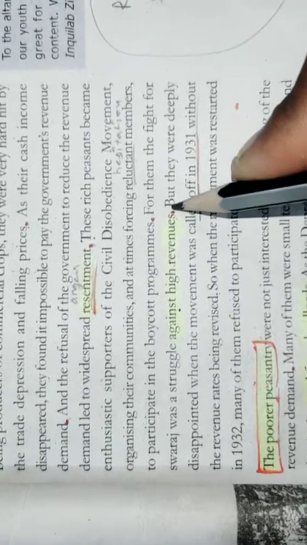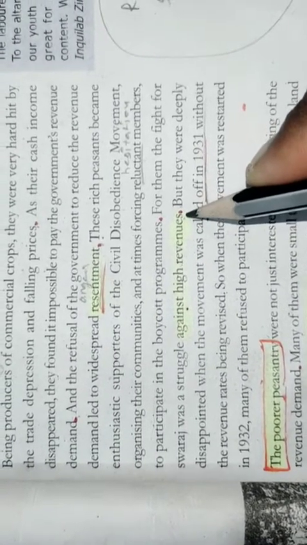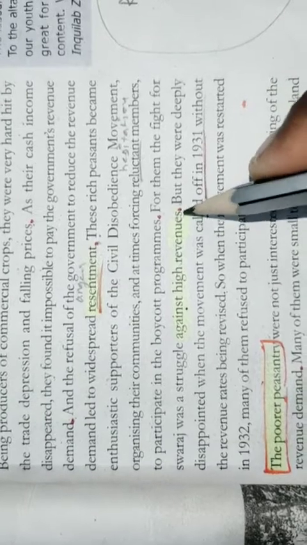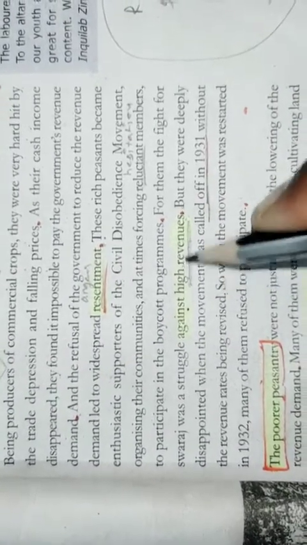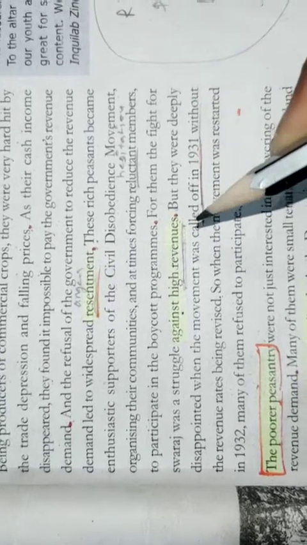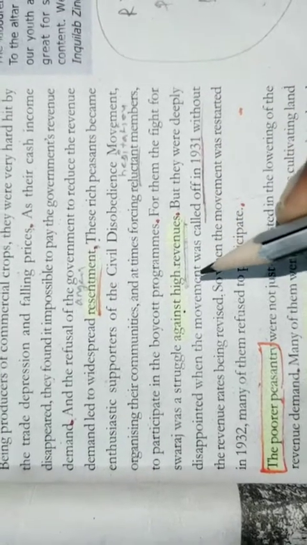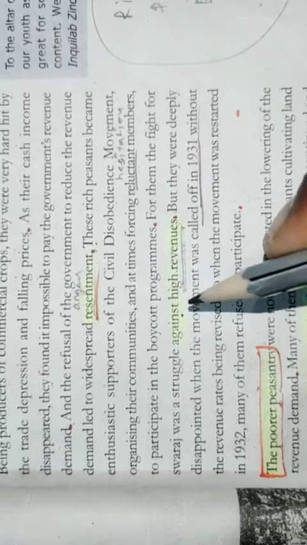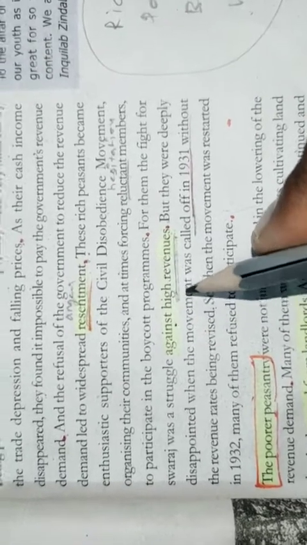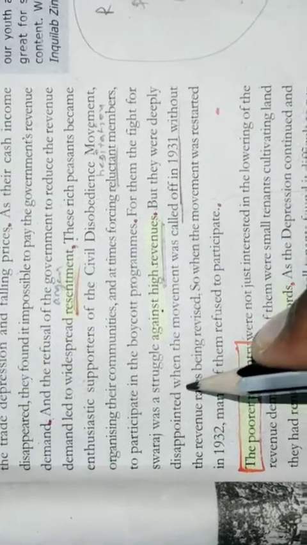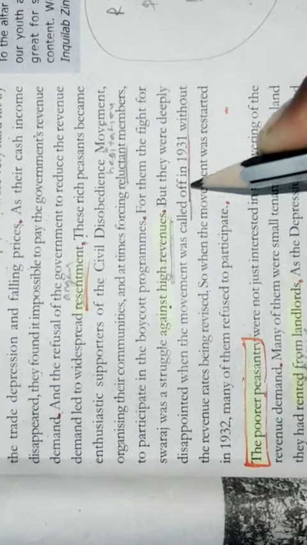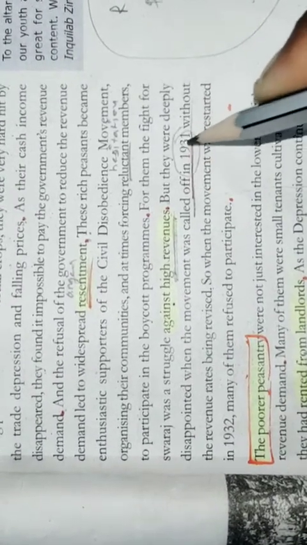So for rich peasants, what is meant by Swaraj? A struggle against the high revenue. They are fighting against the high revenue. Each and every group has different needs, but they were deeply disappointed when the movement was called off in 1931.